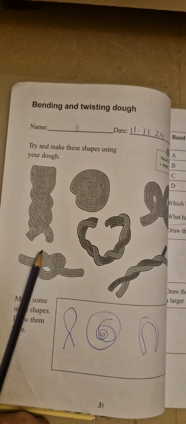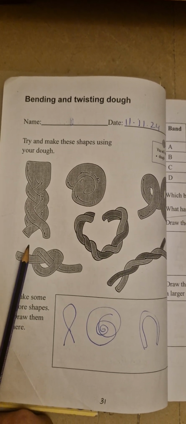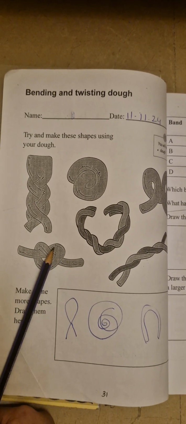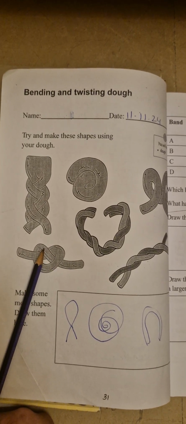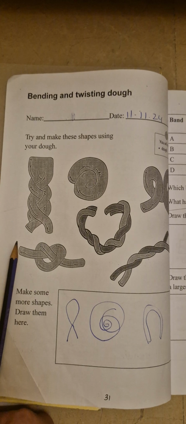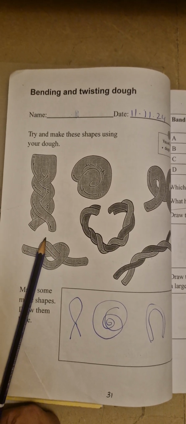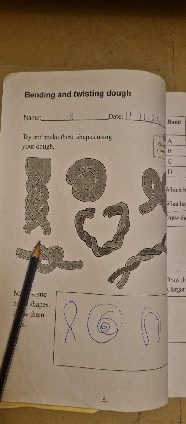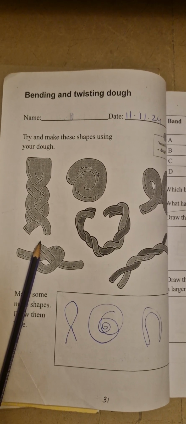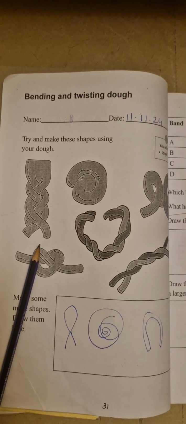So I will show you tomorrow inshallah how we can make different shapes from dough. But right now what you have to do, you have to just make them with the help of your dough and draw them over here. Inshallah we will do it tomorrow practically and see how we can change the shape with the help of dough. And you can also draw whatever shape you have made over here in this box.